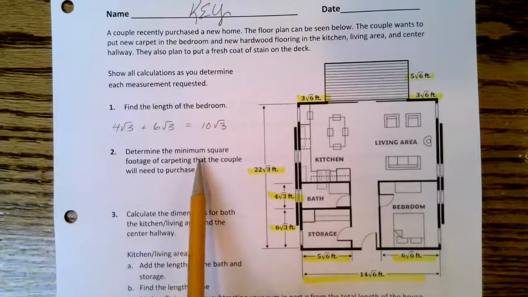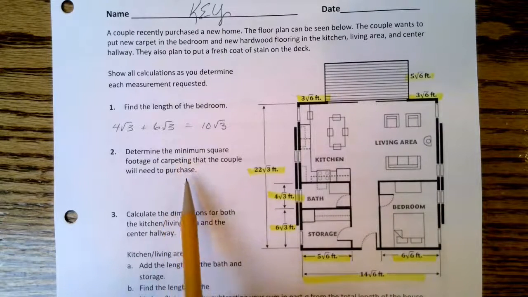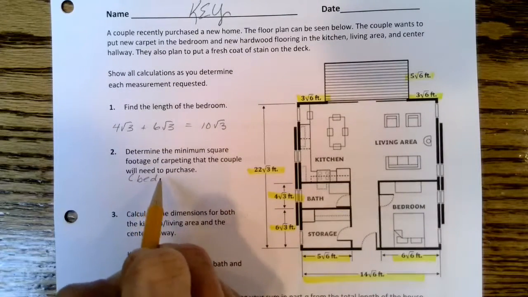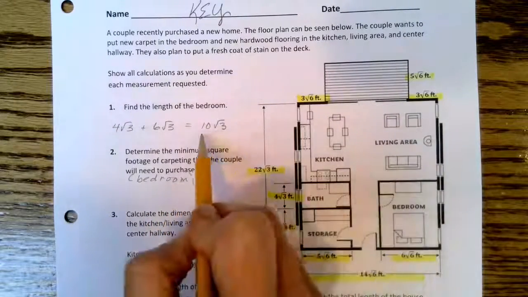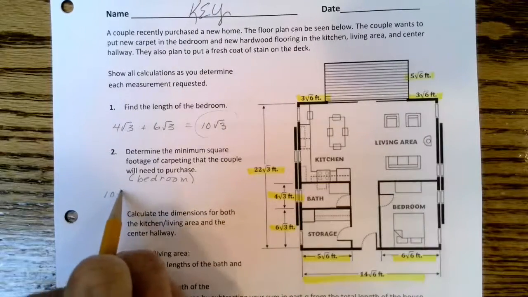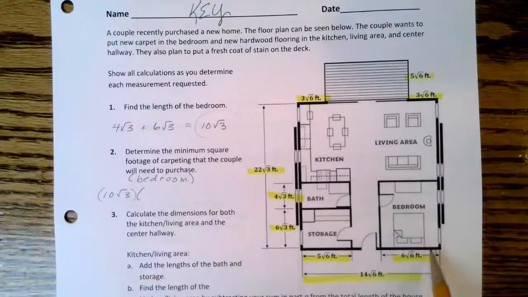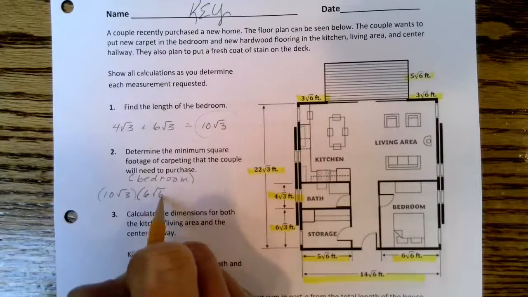All right, determine the minimum square footage of carpeting that the couple will need to purchase. I'm assuming that's for the bedroom. Determine the minimum square footage of carpeting. So we'll go ahead and make that conversation for the bedroom since we were just talking about the length of the bedroom, where we just determined it was 10 roots of 3, and we're going to go ahead and multiply that by the width of the bedroom, which is 6 roots of 6.